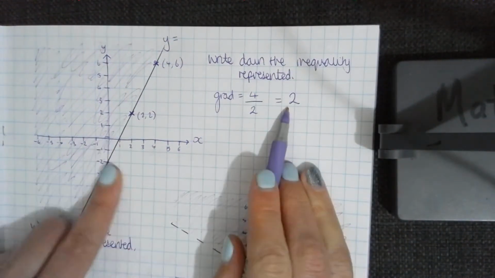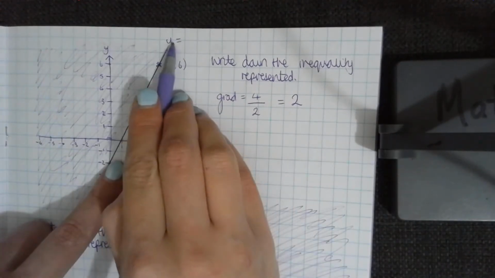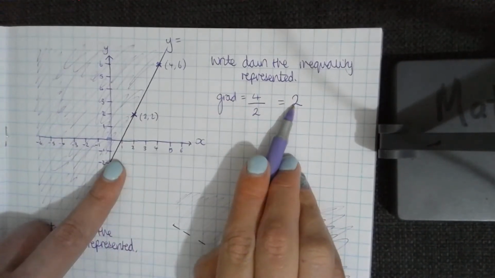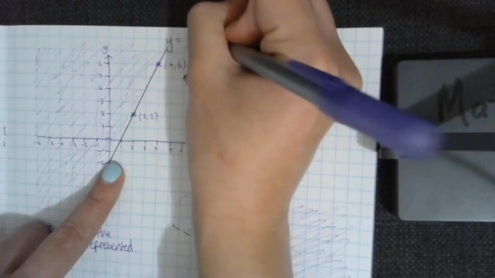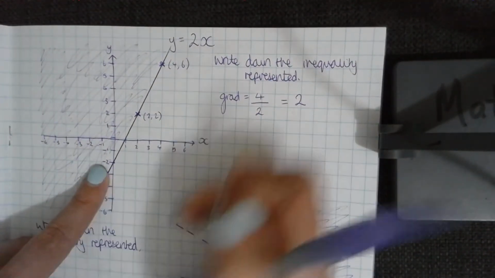So the straight line graph crosses the y-axis at -2, so it would have been y equals mx, so 2x, then plus c, but our y-intercept is -2.